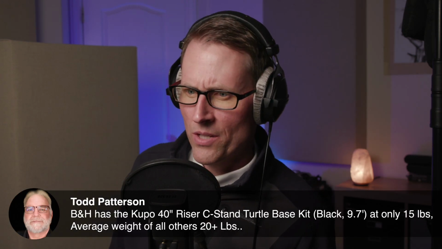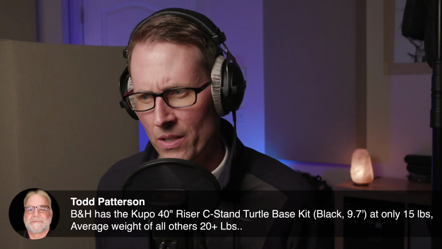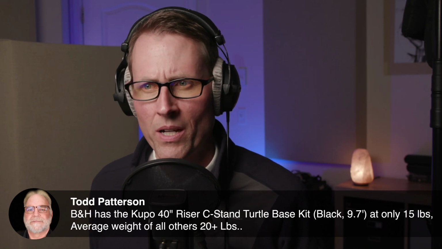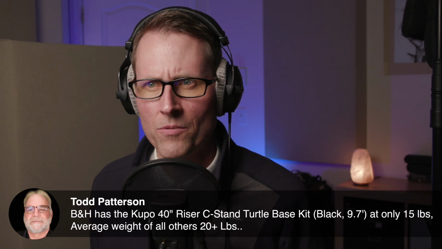Todd notes that B&H has the Kupo 40-inch riser C-stand turtle base kit, 15 pounds. Average weight of all the others are 20 plus pounds. Hey, thanks for that, Todd, for looking that up for us.